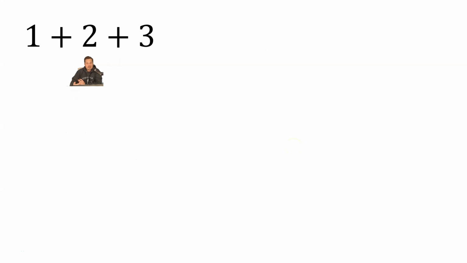Now let's take a look at something a little bit different. Imagine I have the list 1 plus 2 plus 3. With sigma notation, it would be from n equals 1 to n equals 3, and you would be adding up the value of n essentially.